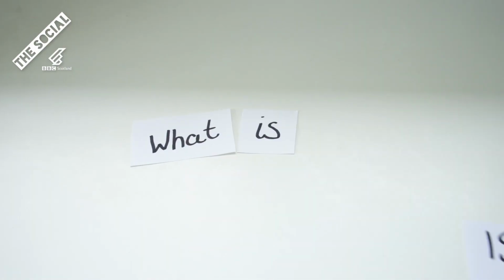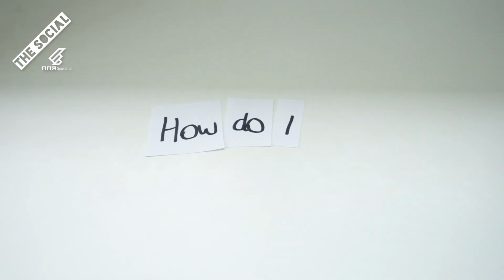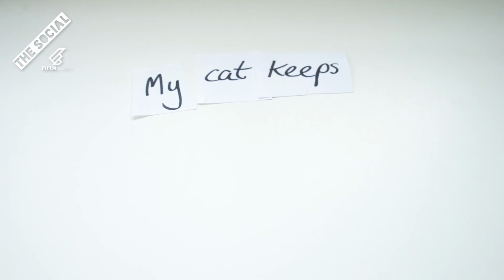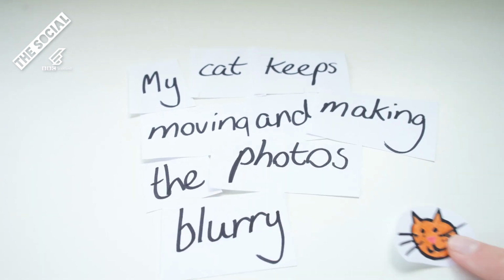As people start to learn new skills to occupy their time during the current situation, I've had a few questions about filmmaking and photography. So here's my handy guide to camera settings to help you get the best shots.